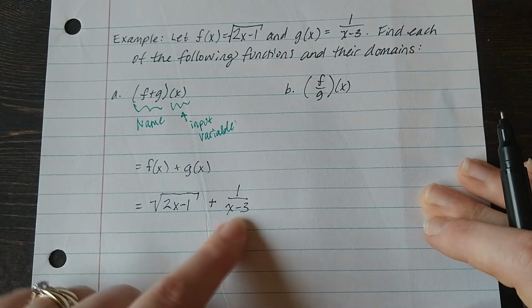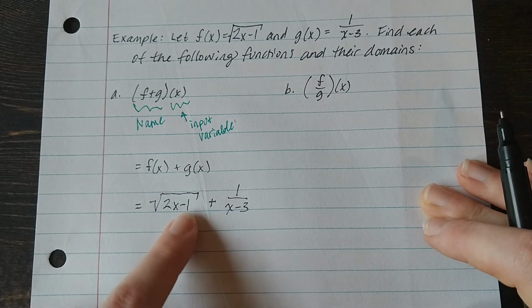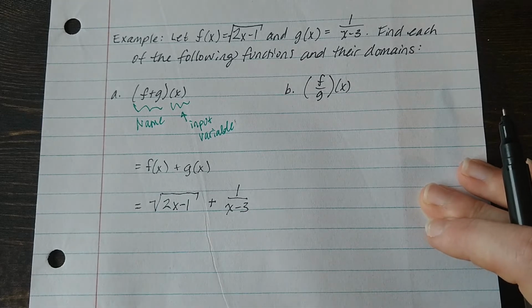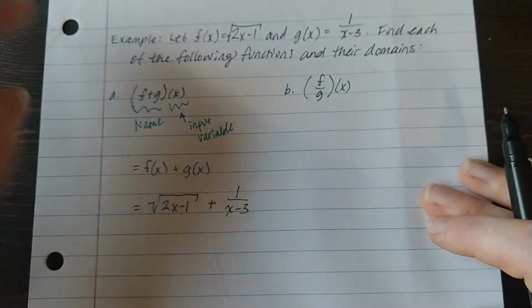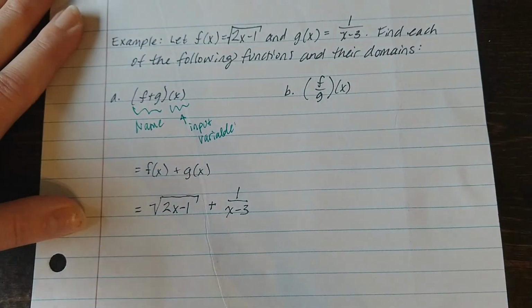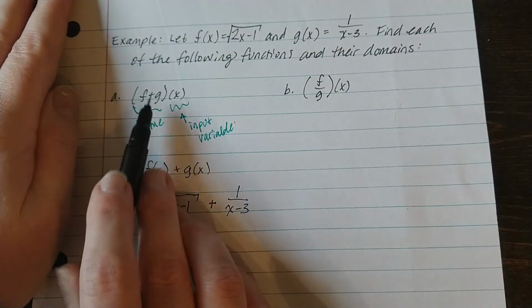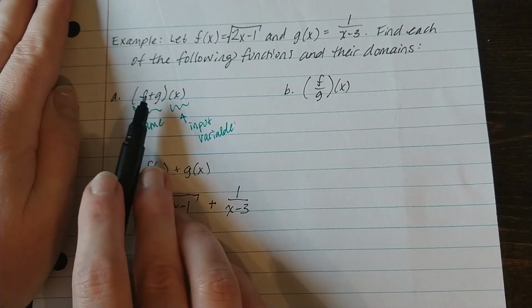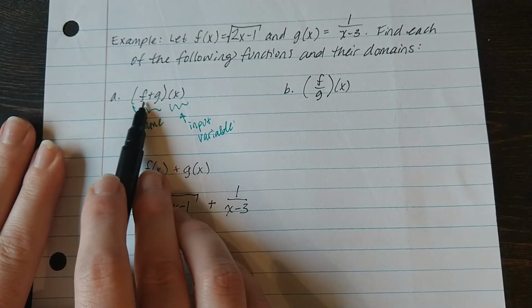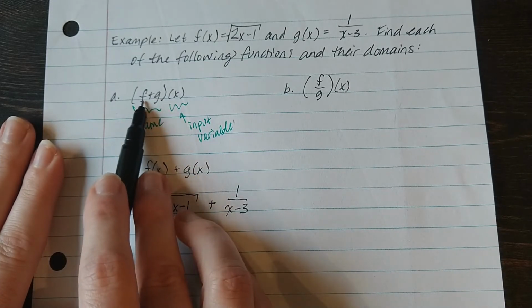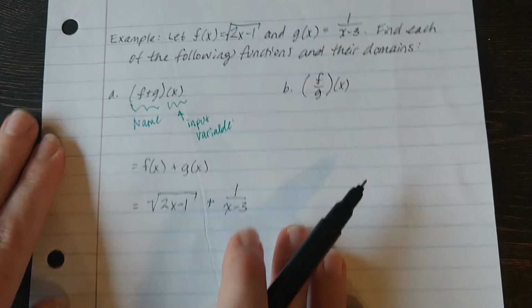We could combine this into a single fraction. There'd be nothing wrong with that, but I'm going to leave it like this. What we also need to find is the domain of this function. Now, to find the domain of this sum, difference, or product of two functions, what you're going to do is find the domain of each of these functions separately and then find the intersection.